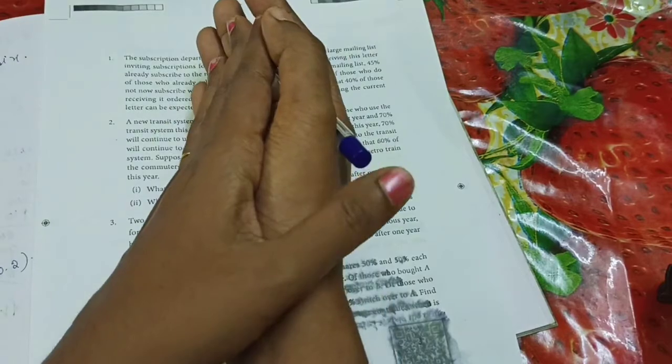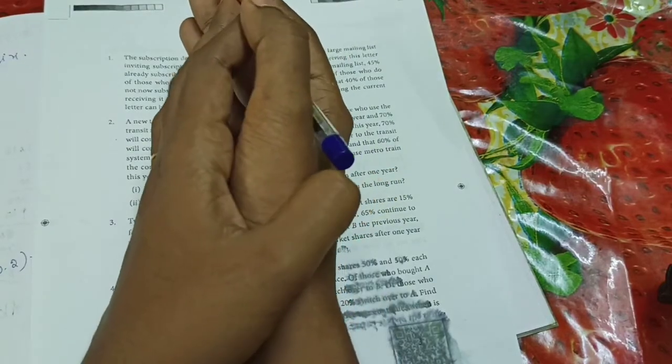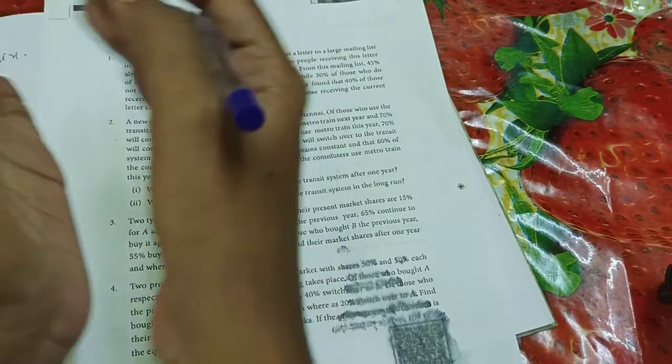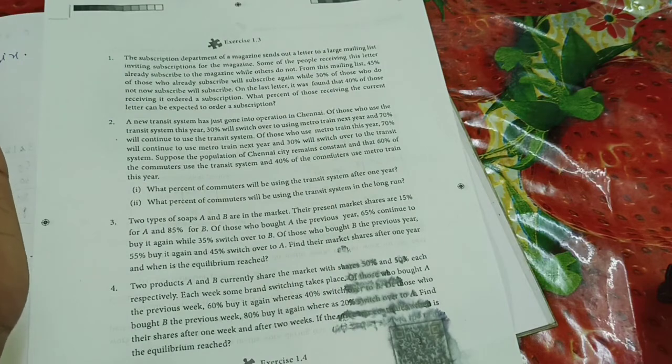From the next class we will start the second chapter. Our second chapter is integral calculus. That also you have learnt last year. Anyhow, last year in the second volume we have learned. Now this year we are going to learn it in the second chapter onwards.